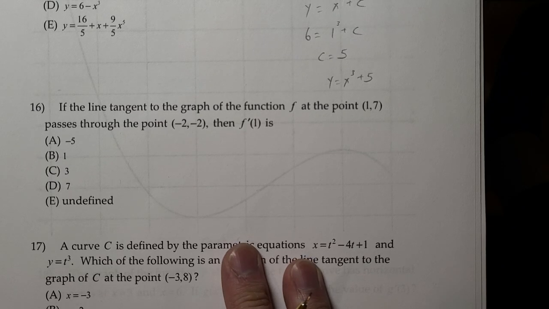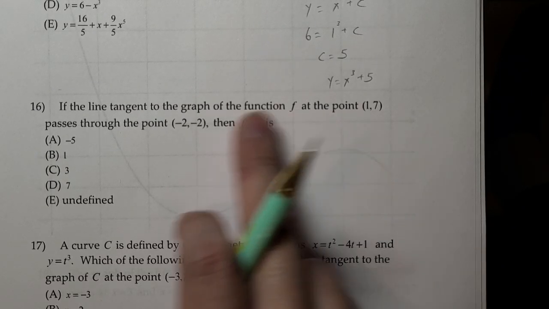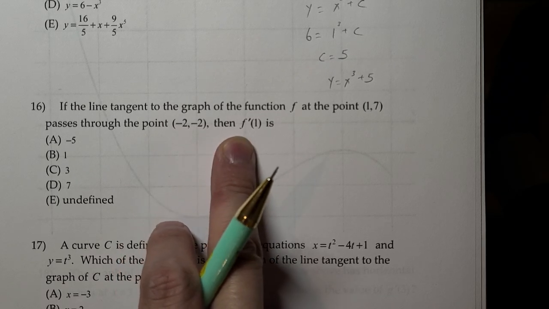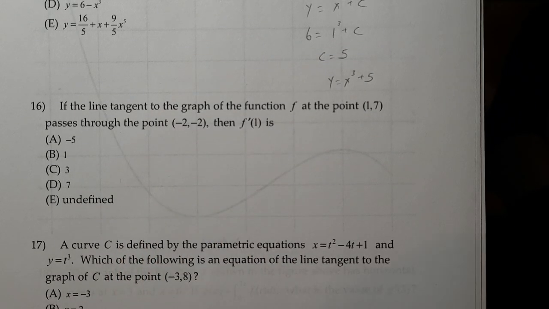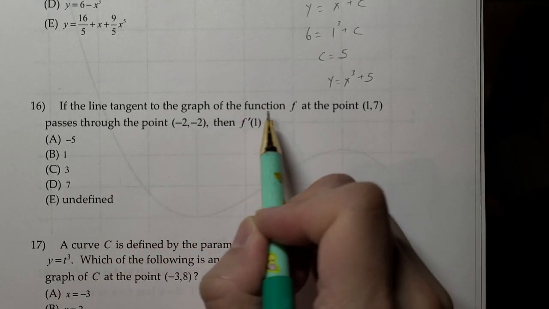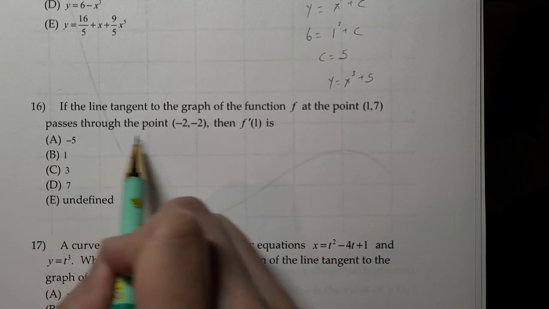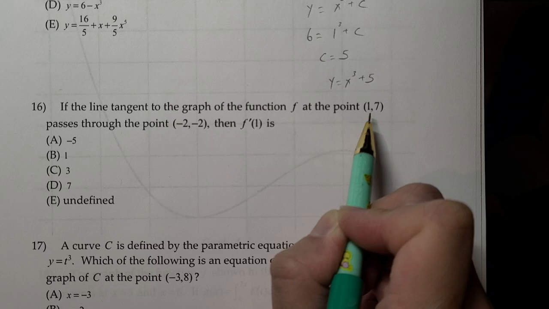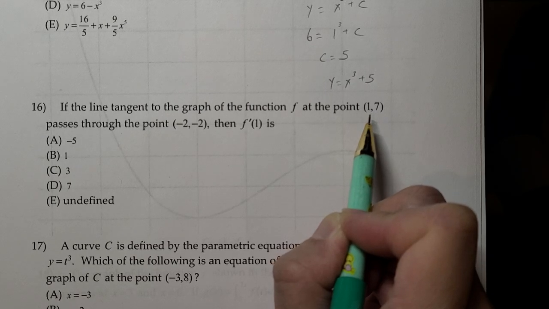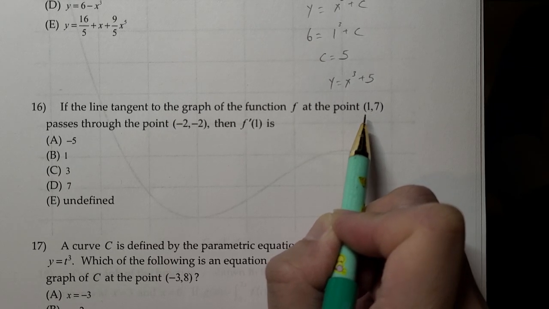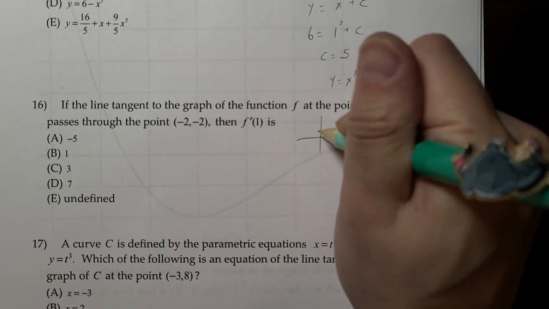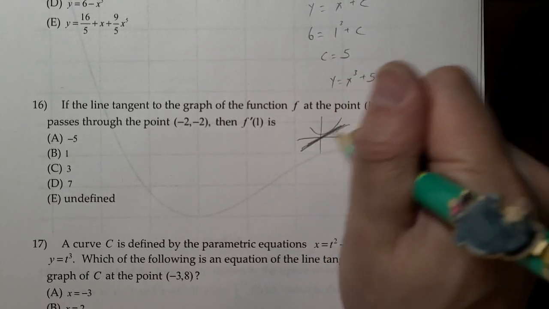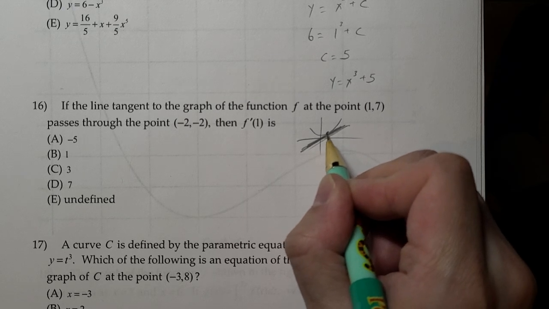If the line tangent to the graph of f at the point (1, 7) passes through the point (-2, -2), then f prime of 1 is what? The line is tangent to the graph of the function at this point, and it passes through this other point.